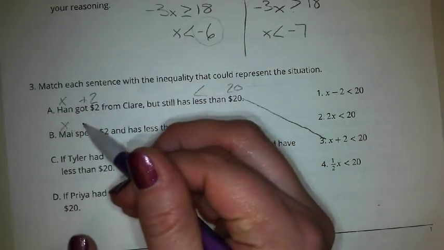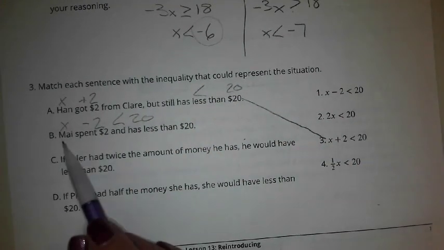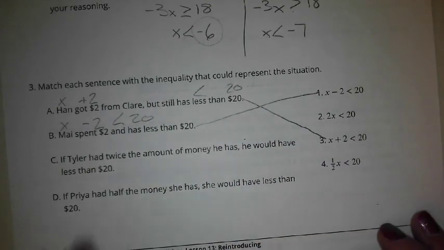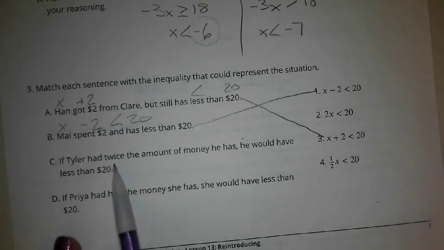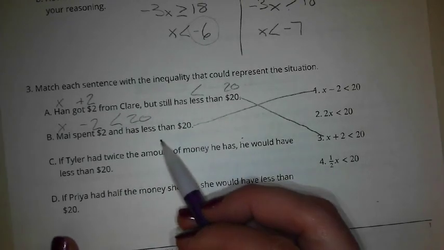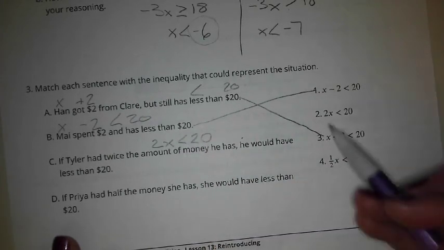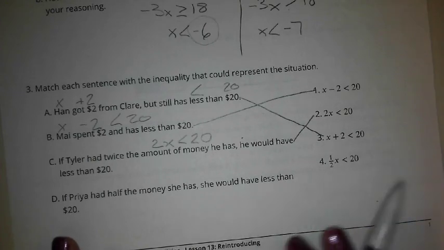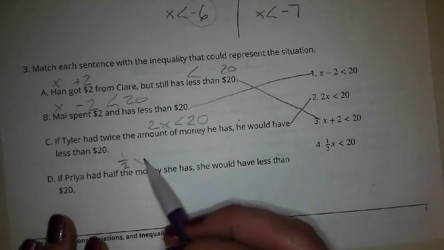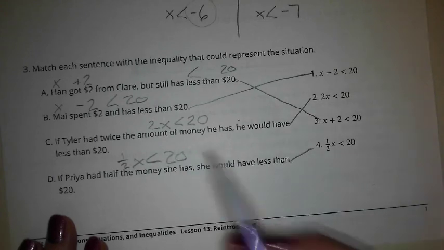May spent $2 and has less than $20. So May has x amount of money, she spent $2, she has less than 20. That would match with number 1. If Tyler had twice the amount of money he has, he would have less than $20. So twice the amount of whatever he has is less than 20. So that would be 2. If Priya had half the money she has, she would have less than 20. Well, that would match with 4.